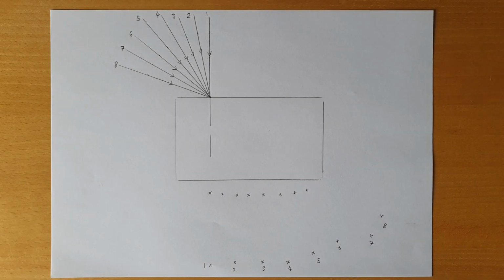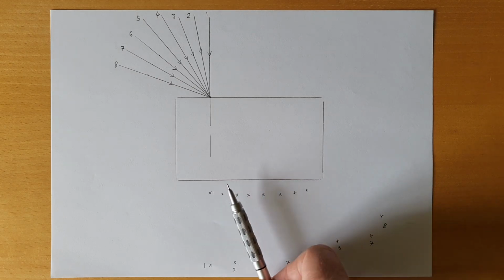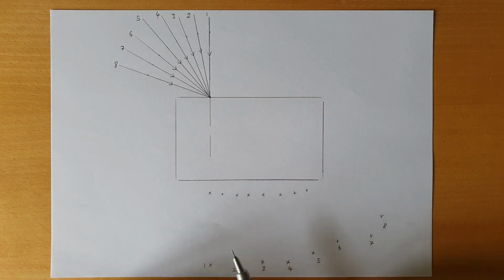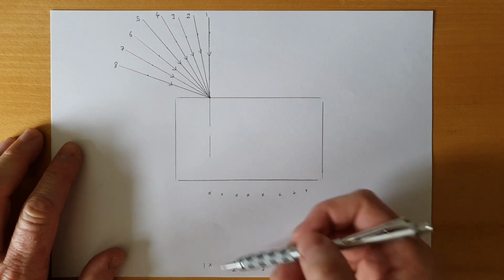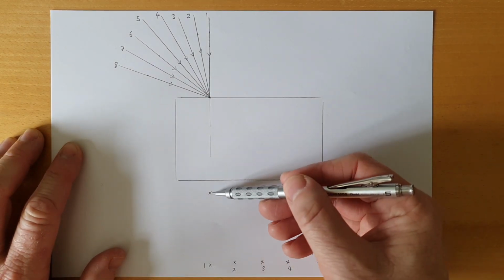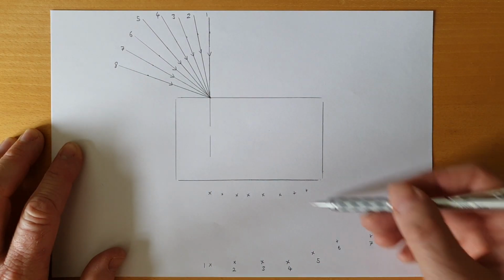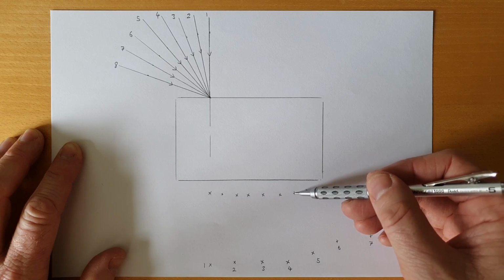Okay, I've now scanned that. What we're going to do is complete the emergent rays. One common mistake that's made is people join the 2 X's and leave it there. And so they get a line going there, and then bending the light at that point.